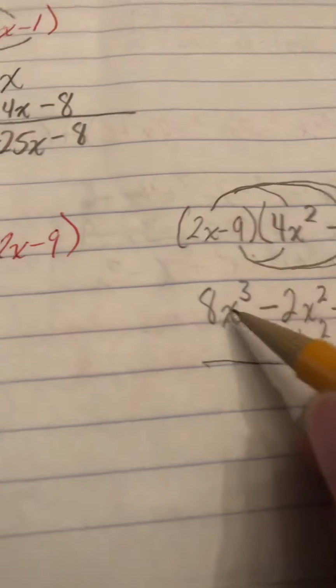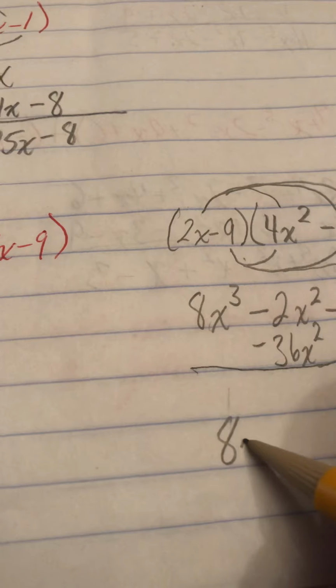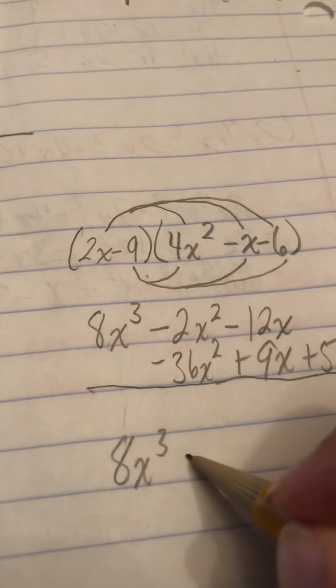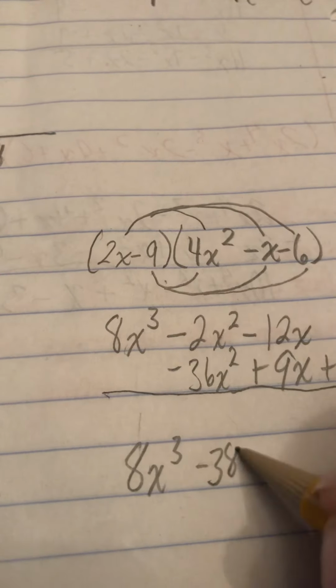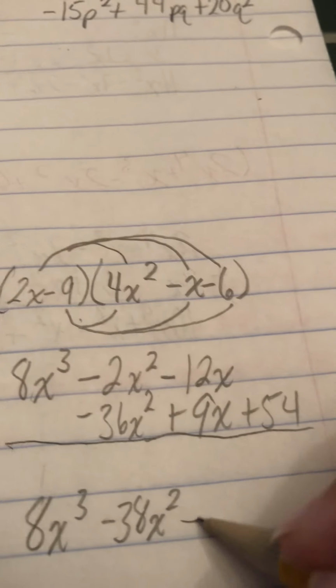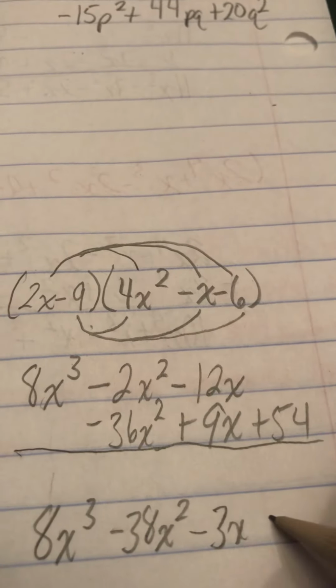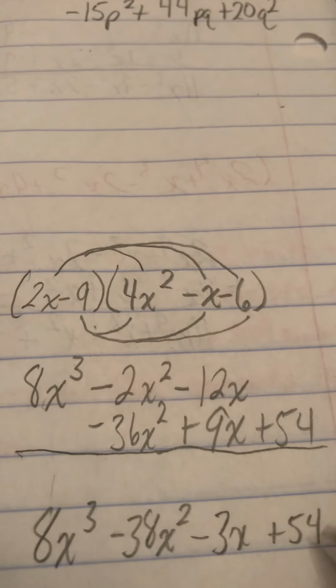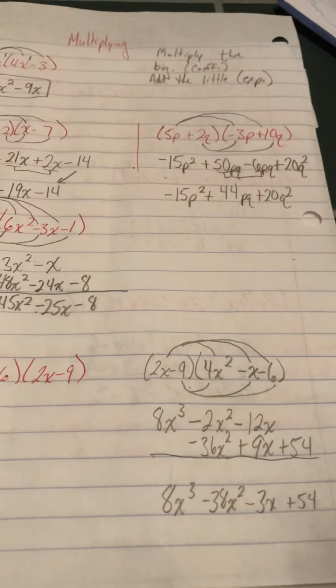All right, so you bring this down. So I have 8x to the third power minus 38x to the second minus 3x plus 54. And there you have it. Multiplying polynomials.